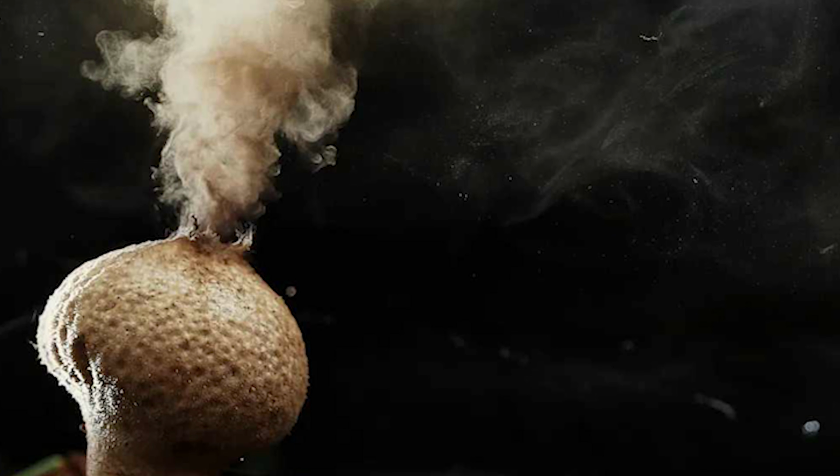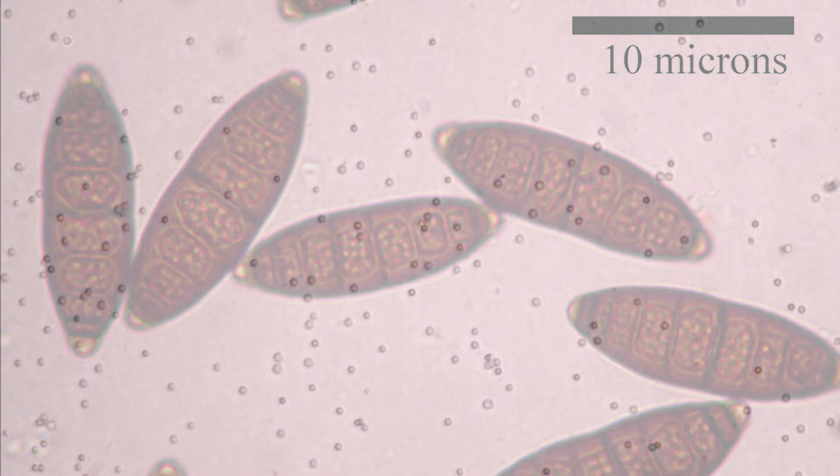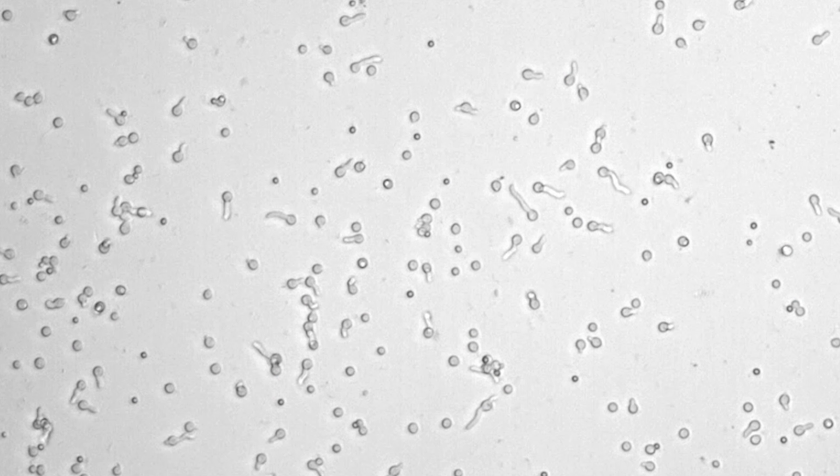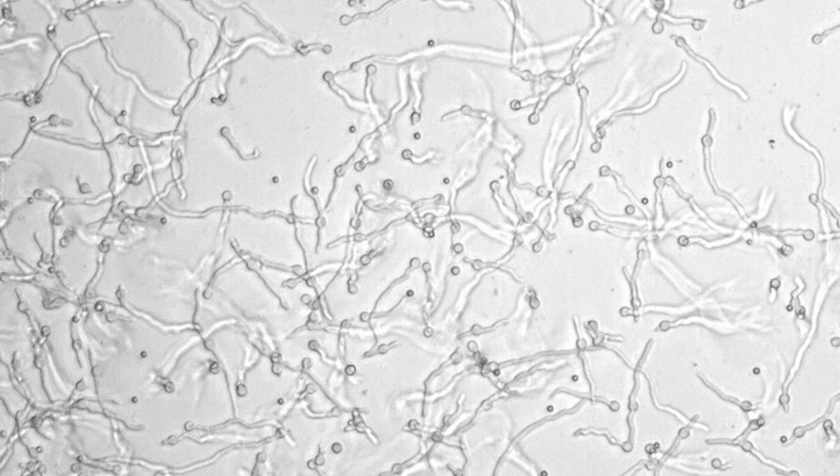Fungi begin life as microscopic, dust-like spores built to survive harsh conditions. When conditions improve, a spore germinates and produces a hypha, a long, cylindrical multicellular filament. As hyphae multiply and interlace, they create the expansive mycelium.